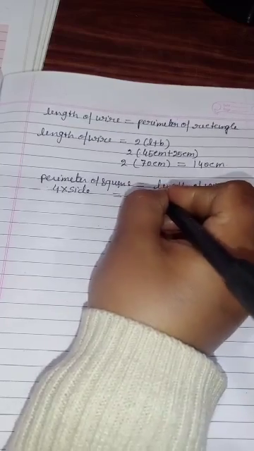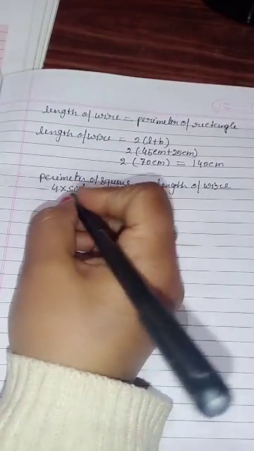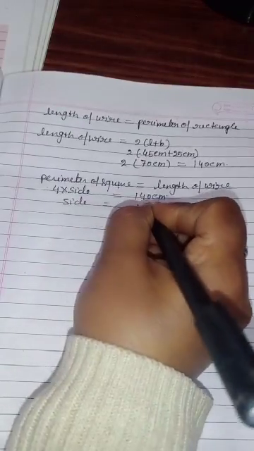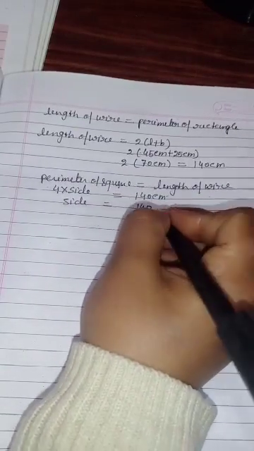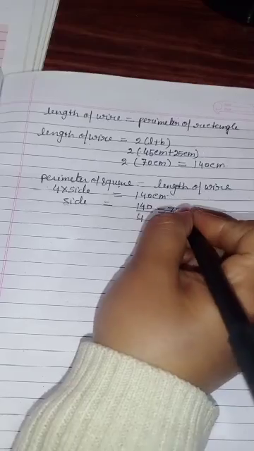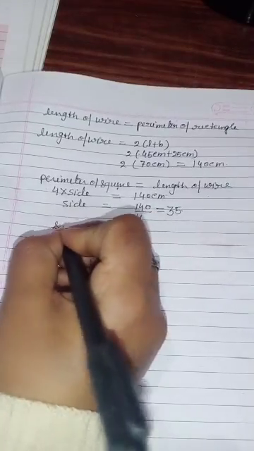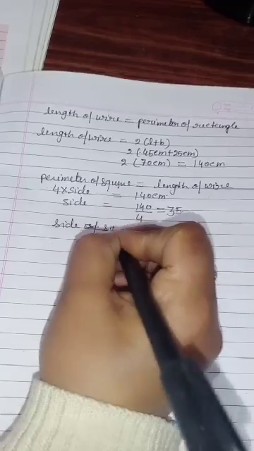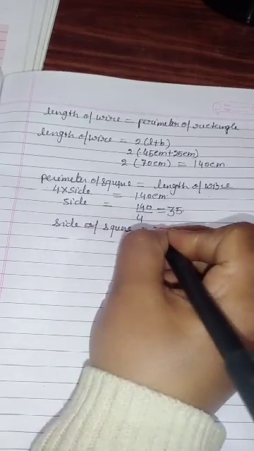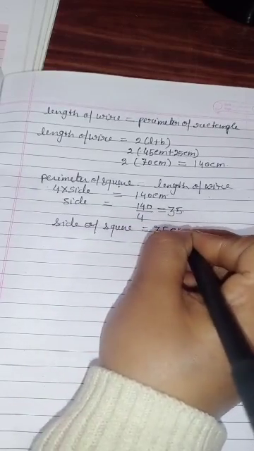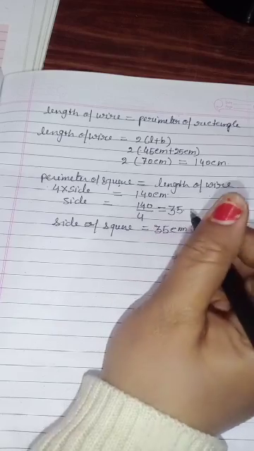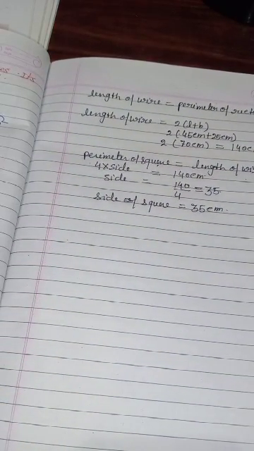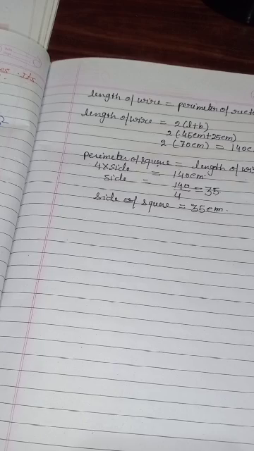Which is how much, beta? 140 centimeter. Okay. So the side of the square will be 140 divided by 4. So 4 3s are 12 and 4 5s are 20. So the side of the square will be 35 centimeter.